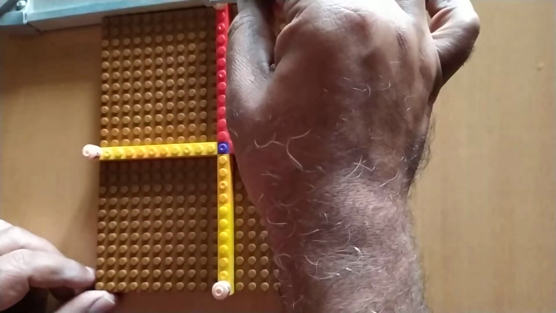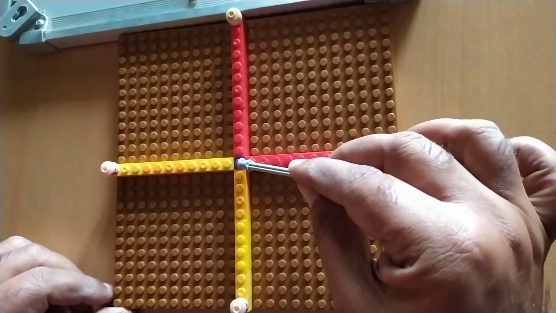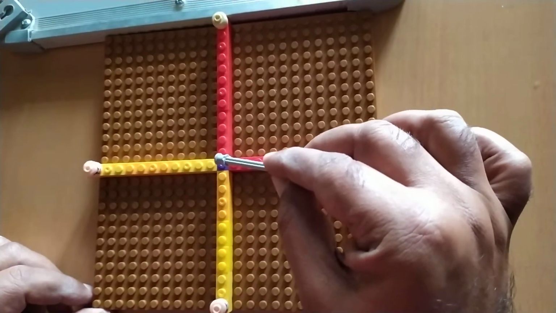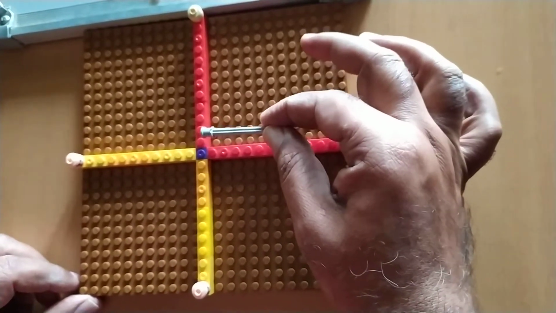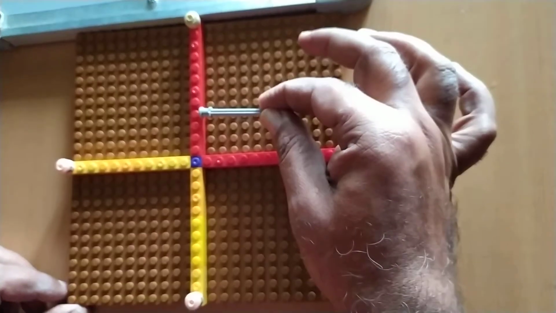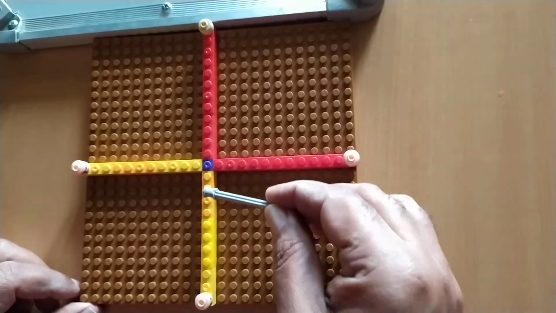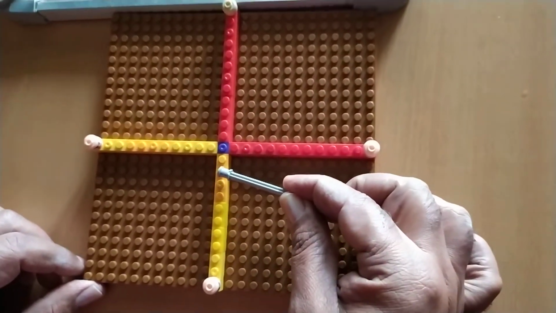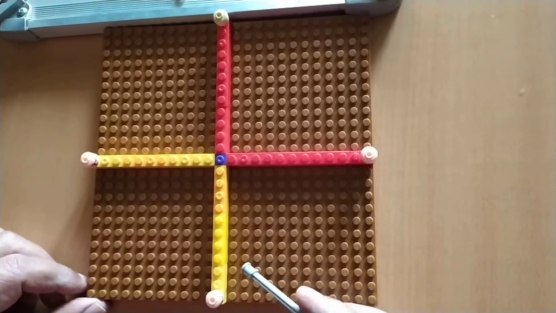On the y-axis, which is also a number line, this is the origin or 0. Above the origin, you will have positive integers, plus 1, plus 2, plus 3, plus 4, plus 5, etc. Below the origin on the y-axis, you have negative integers, minus 1, minus 2, minus 3, minus 4, etc.